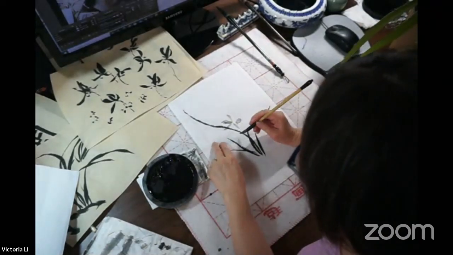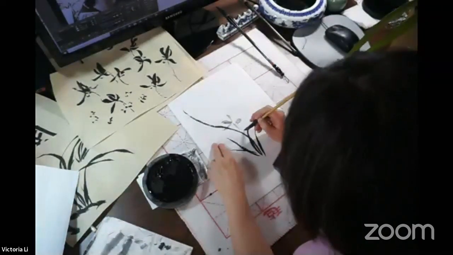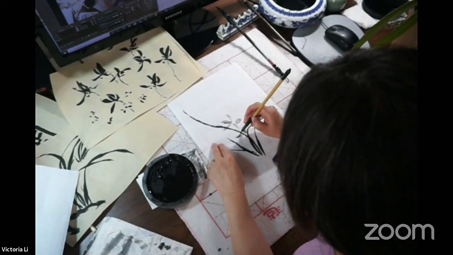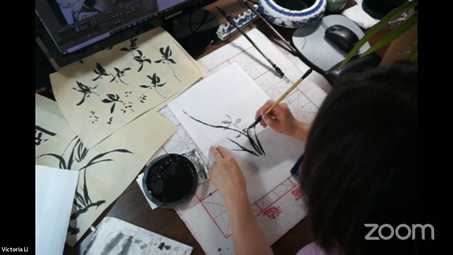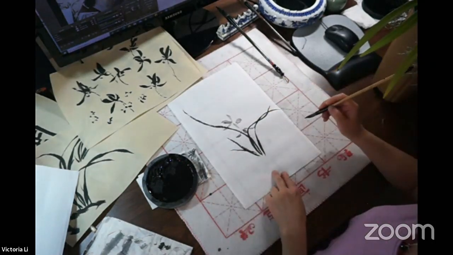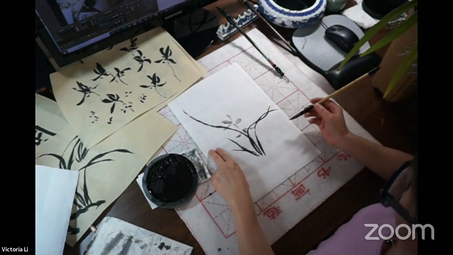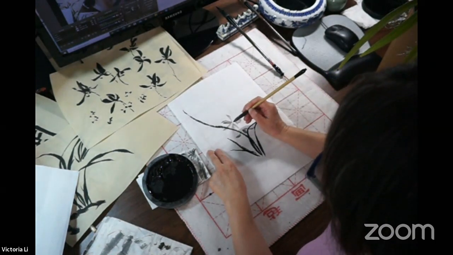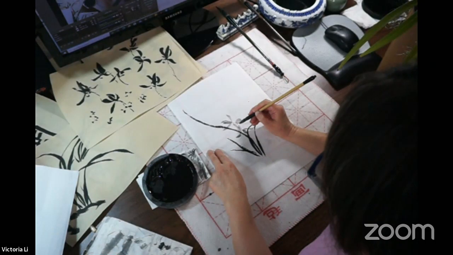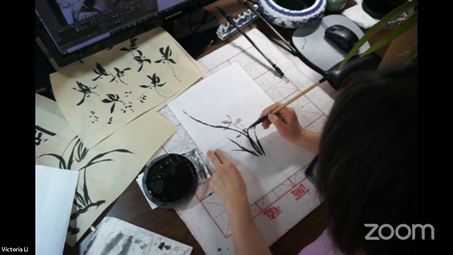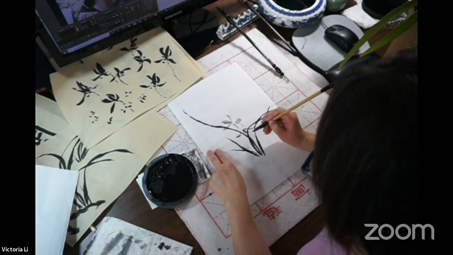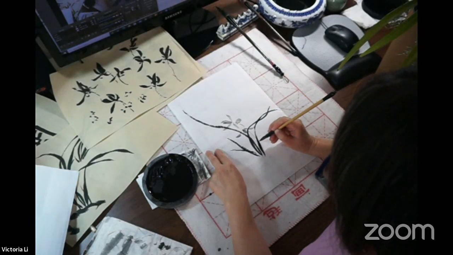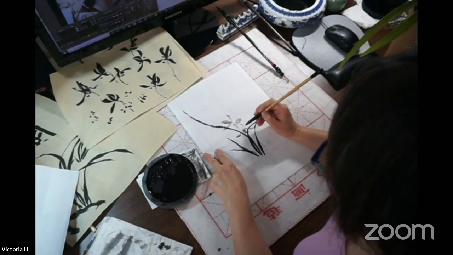So I will do that here. Some centered thing, and then kind of this thing. Like that. And then I just do the stalk, very suggestive.